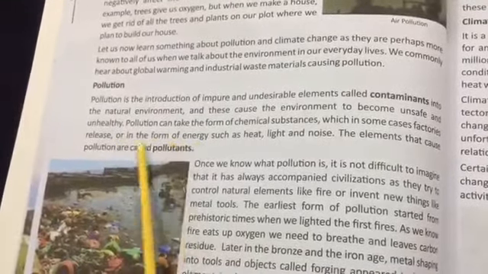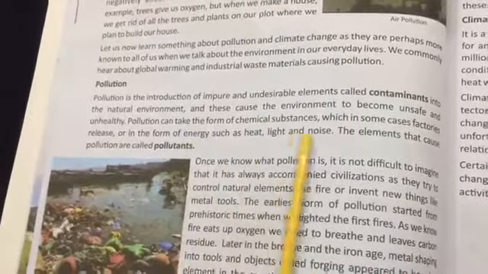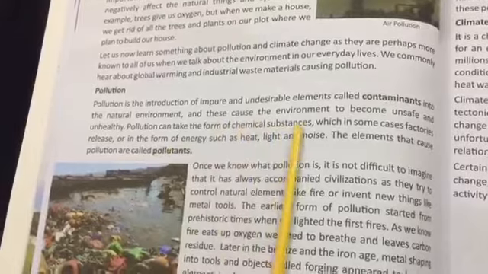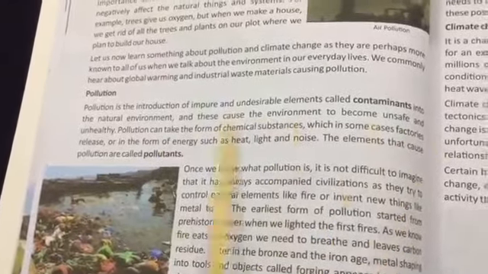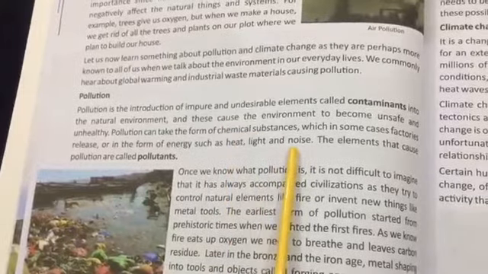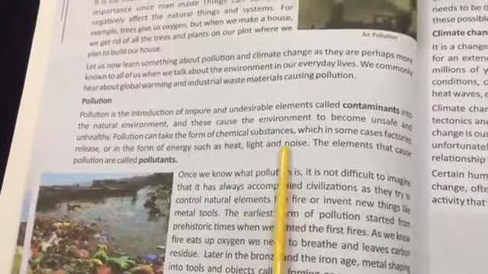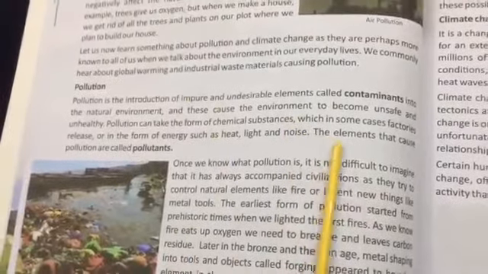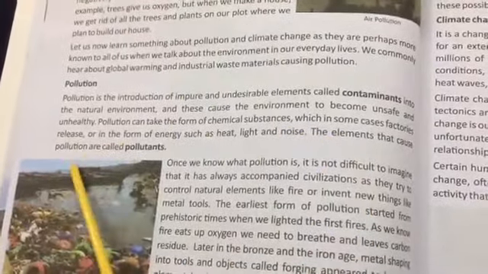And it can also be in the form of energy such as heat, light and noise. So it can form chemical substances like the smoke from the factories, and other energies such as heat, light and noise. Noise also comes under pollution, under noise pollution. The elements that cause pollution are called pollutants.